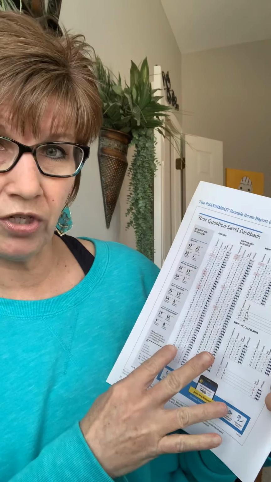Also on the score report, it's going to have a page that shows all of the different questions, the answers, the correct answers, the answer that your child gave, and if your child gave an incorrect answer, it will tell them what the correct answer was, and it will also give them the level of difficulty. They do get their test booklet back.